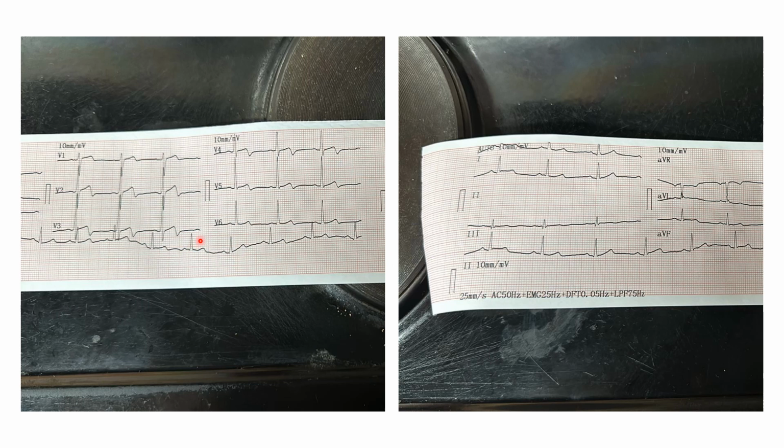But then you've got to say, okay, if I'm going to say that this is an inferior infarct, I've got to be able to check for reciprocal changes as well. Yeah, so like I was saying, we need to have a look and see if there are reciprocal changes anyway. And I'm sorry, the two pictures are back to front. This is your limb leads, and these are your precordials. They're normally the other way around.